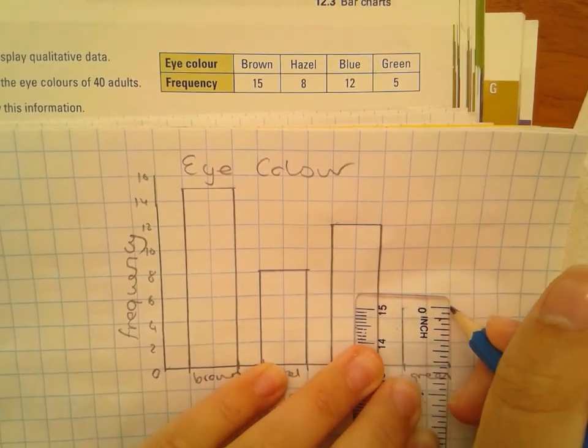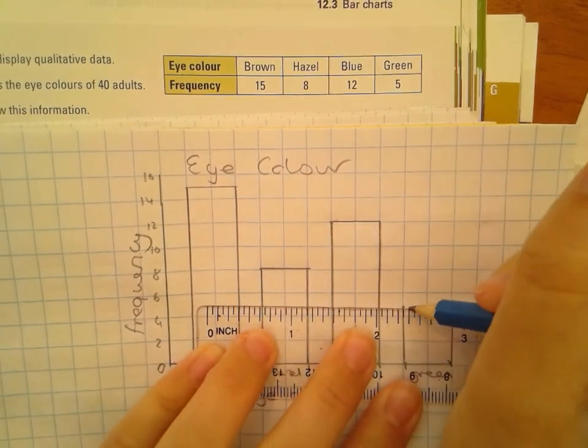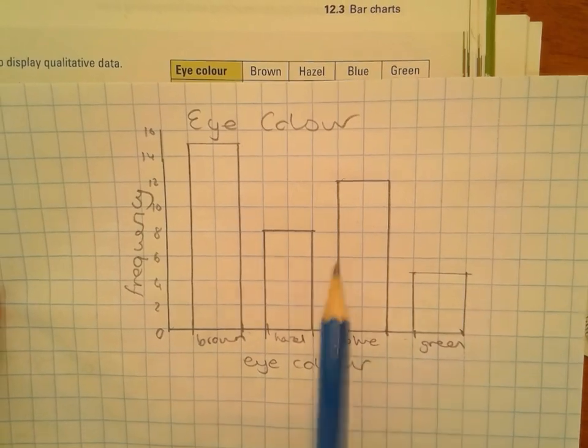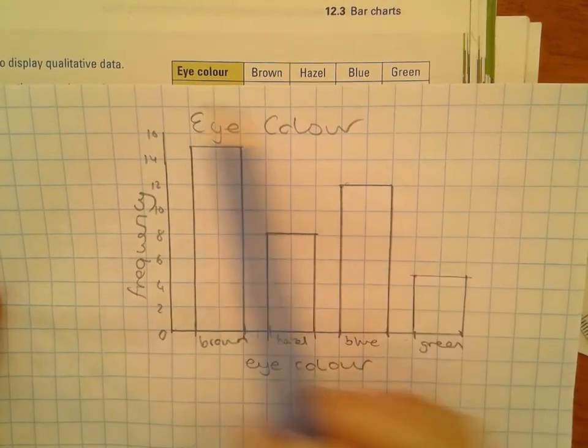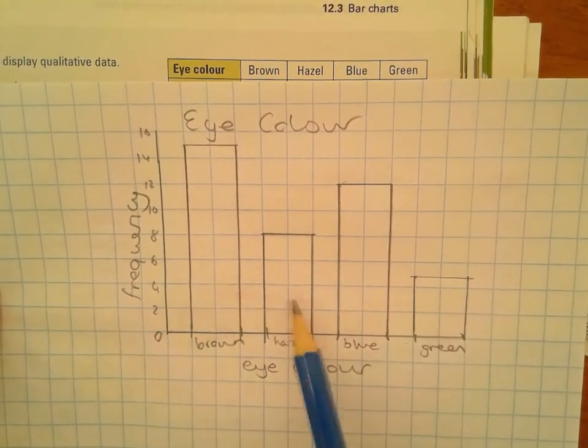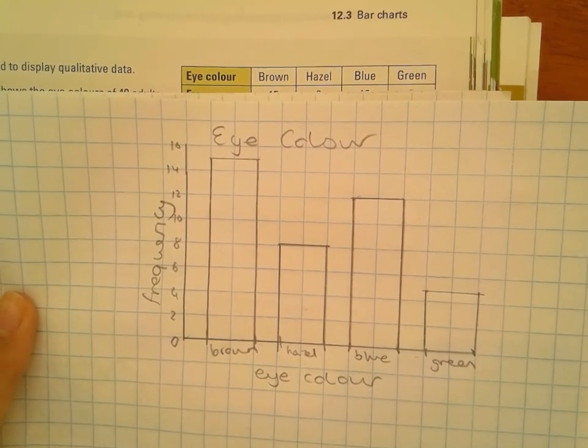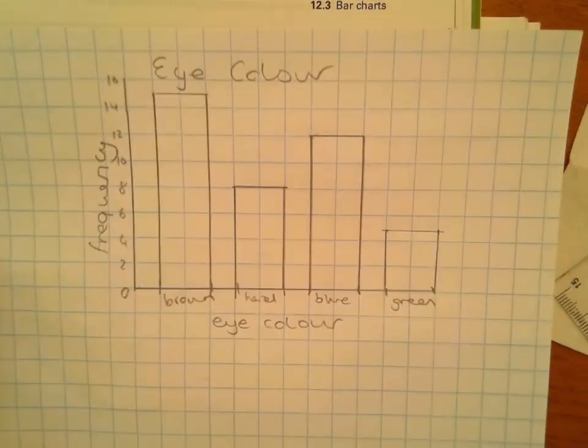There we go. So that's how I've drawn a bar chart. Key things to remember: Have you labelled your axes? Is there a title? Are your bars the same width? Have you labelled everything? Now you can use your bar chart to find information.